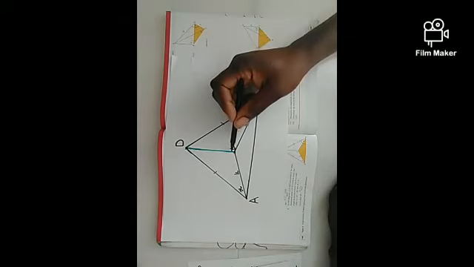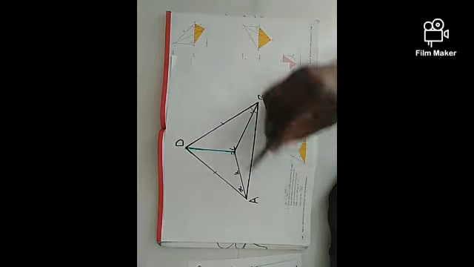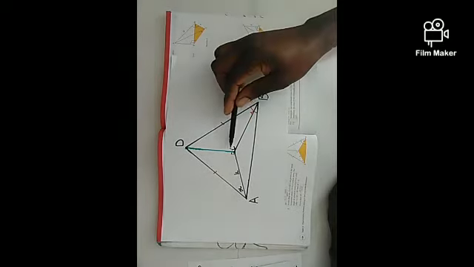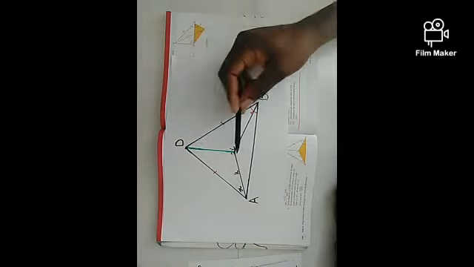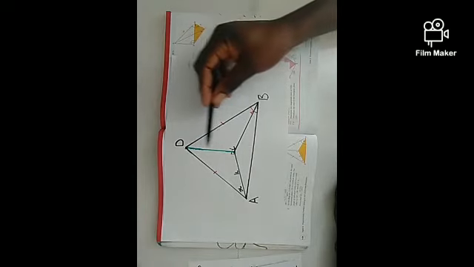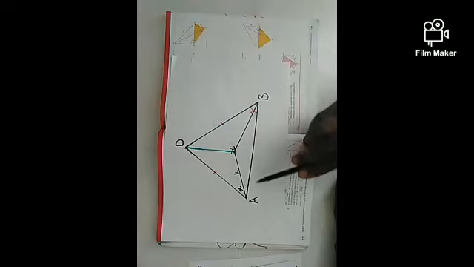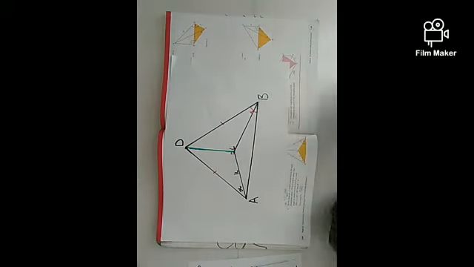So these two triangles, triangle ACD and triangle BCD, are right angled triangles, because CD is perpendicular to the horizontal plane ACB.